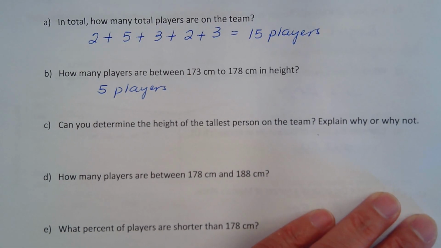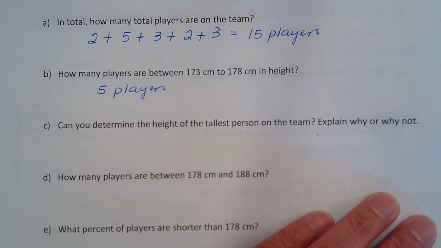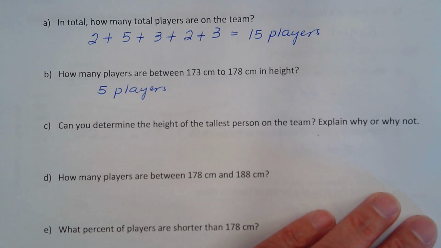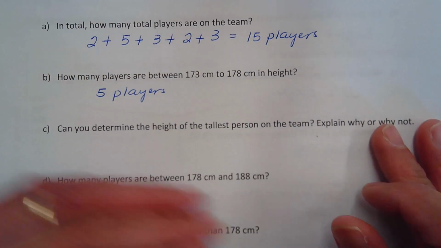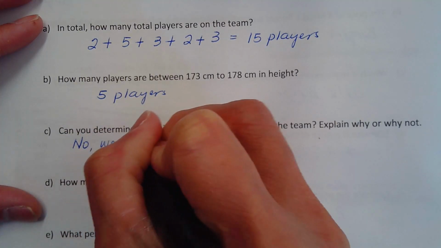Letter C. Let's see if we can figure this out. Can you determine the height of the tallest person on the team? Can we determine the height of the tallest person? No, we don't know. Why not? Because it's not stated who is the tallest. Yeah, you're right. No, we can't. Very good.